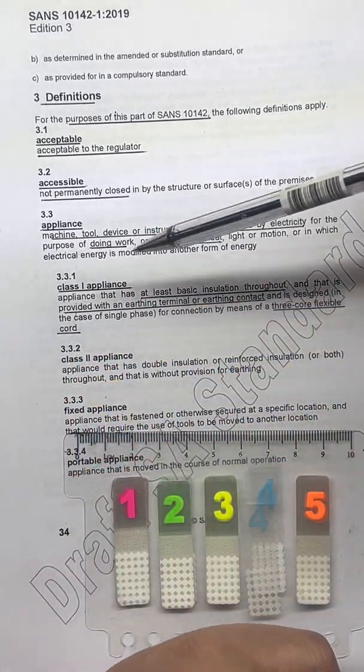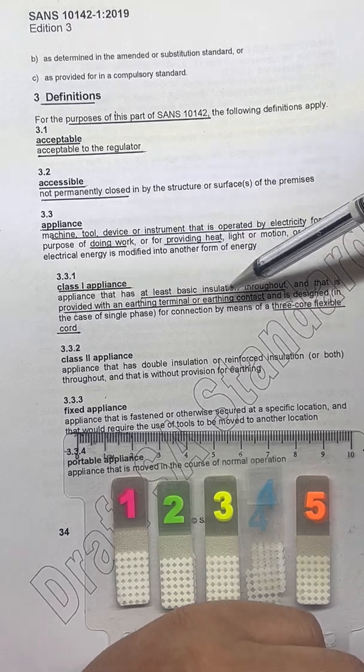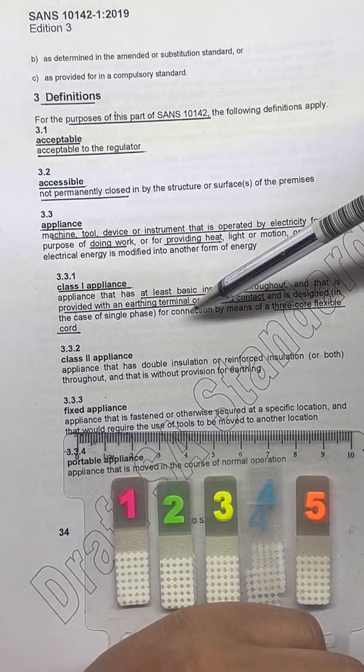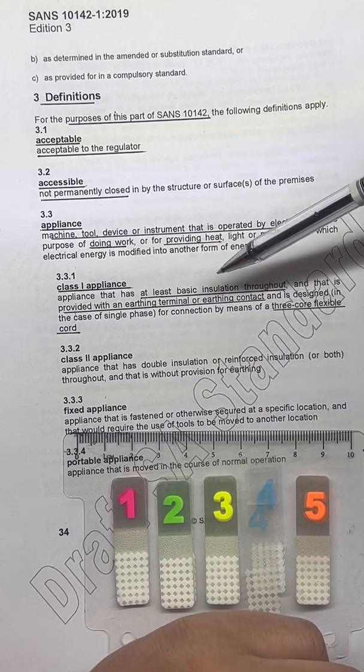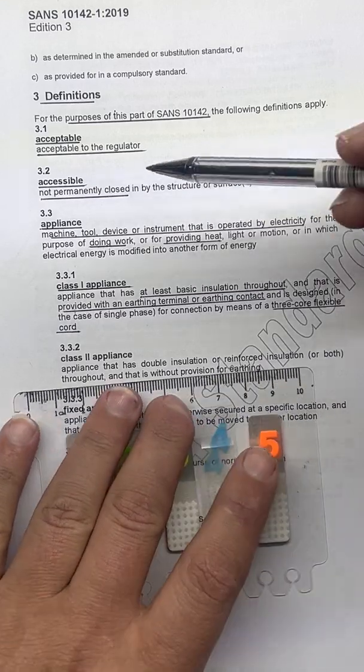So what you need to remember on this one is a class 1 appliance is an appliance with an earthing terminal. So you'll have your live and your neutral and an earth.